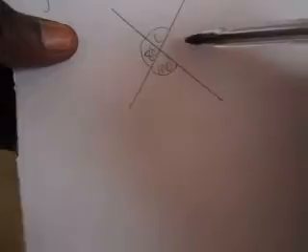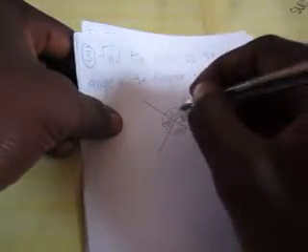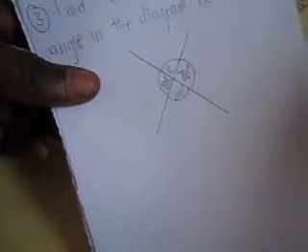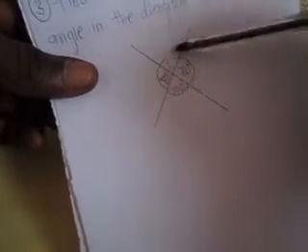So here will also be 80 degrees, like this. So 80 plus C should give you 180 degrees. But by looking at it, you realize that 100 and C are vertically opposite angles. So the value of C equals 100 degrees.